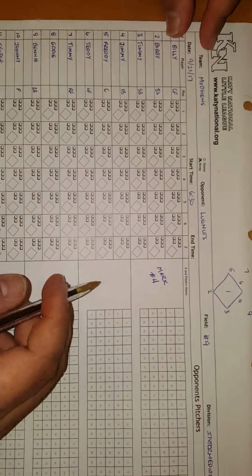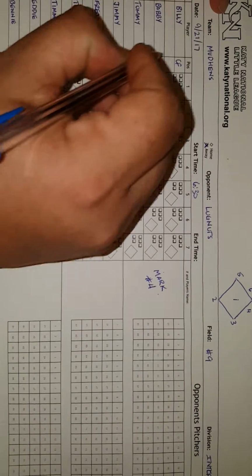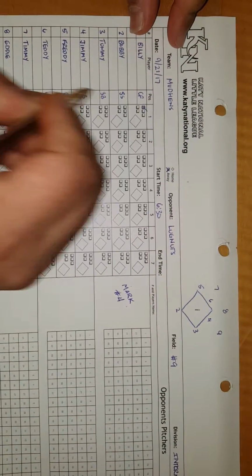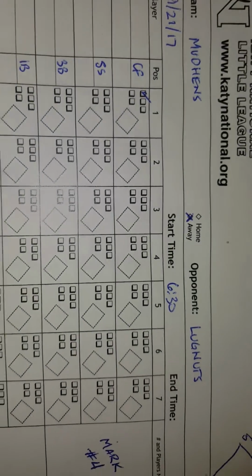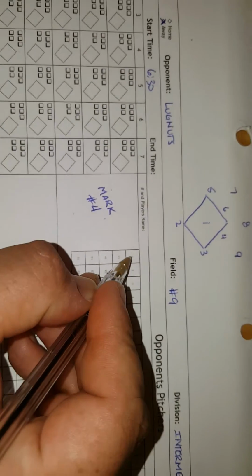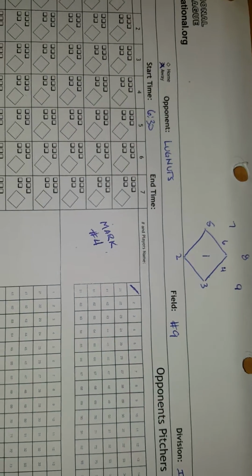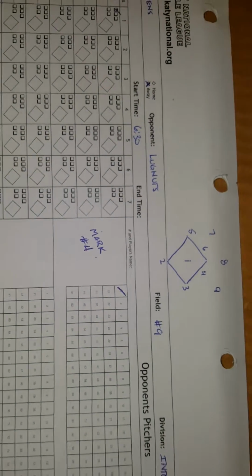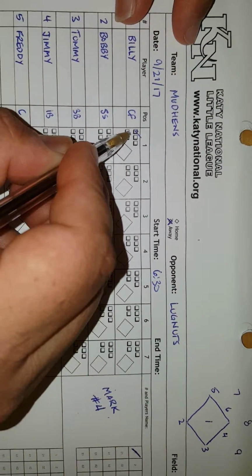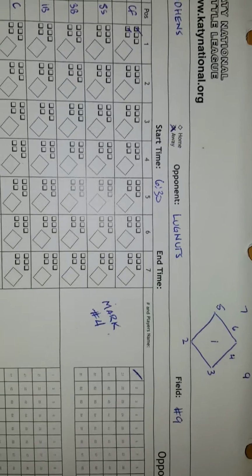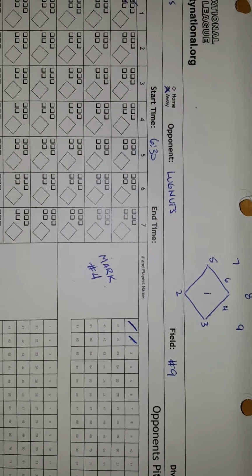Mark is pitching and Billy comes up to bat, and Mark throws the first pitch and it's a ball. So we mark a ball. Hopefully y'all can all see that blue mark there. And then we come over to the right here and we mark that he threw a pitch. So Mark threw a pitch. Okay, so Mark throws another pitch and it's a strike. So we mark a strike here, and then we mark a pitch. So Mark has now thrown 2 pitches.